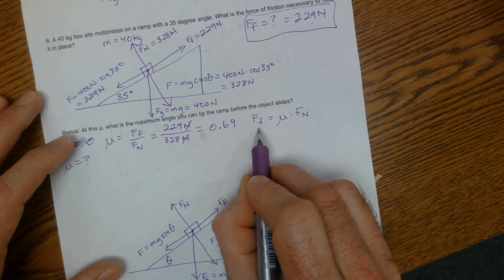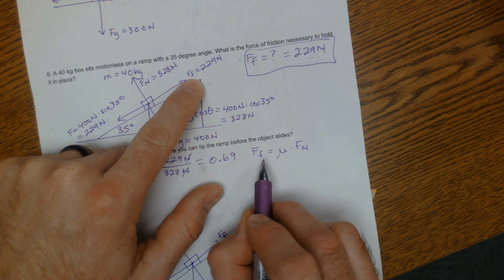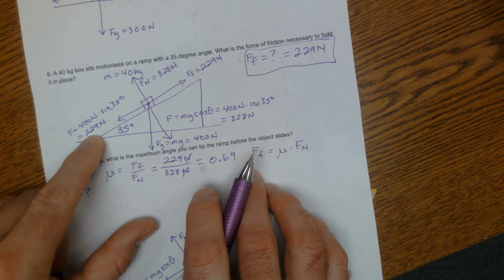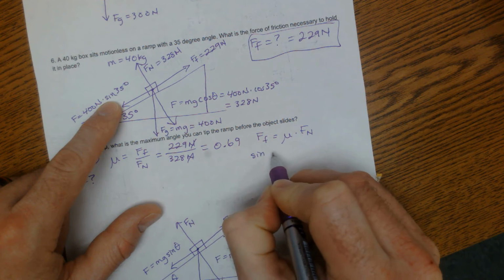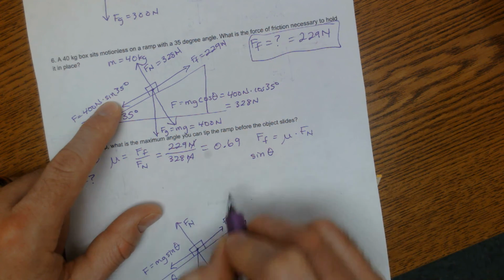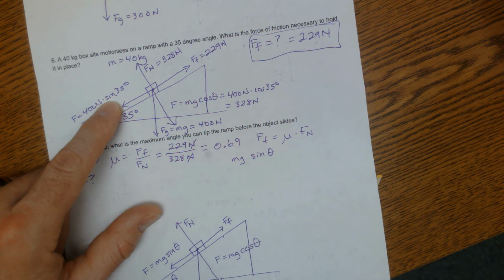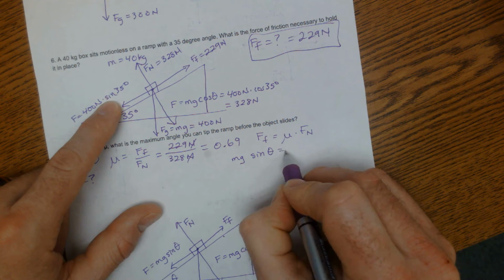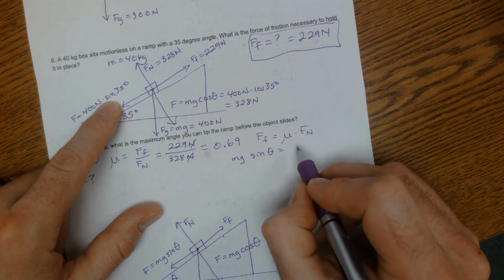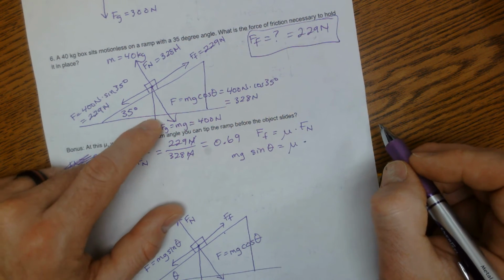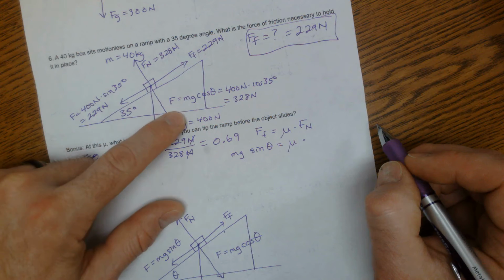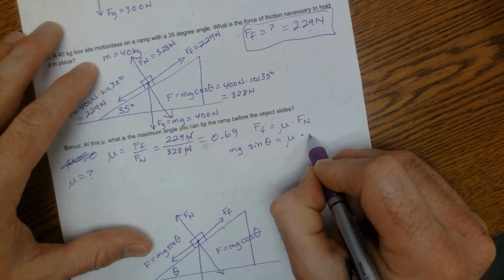I know that the force of friction is usually equal to the force downwards here, so I know that that's equal to mg sine theta. And whatever coefficient of friction they give me here, I can plug that in. And I'm going to take it times my normal force, and for a ramp, that's equal to mg cosine theta.